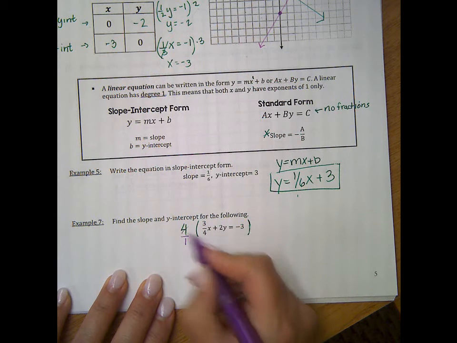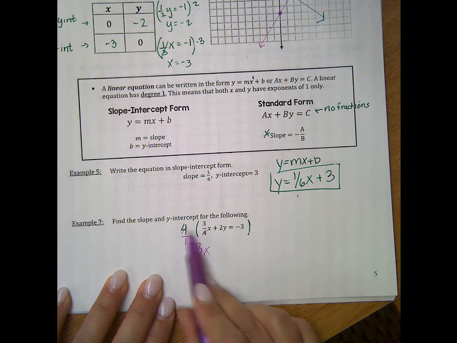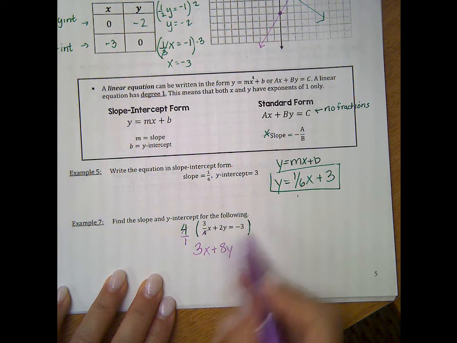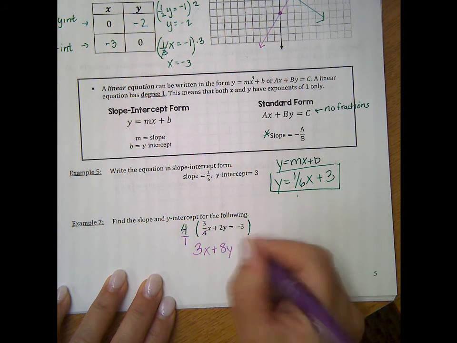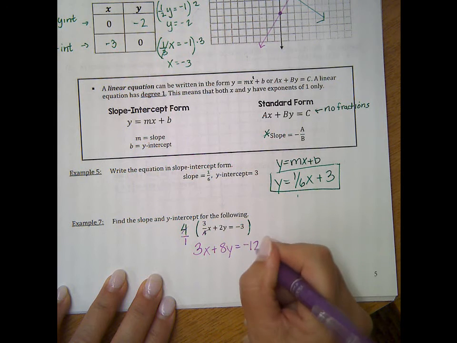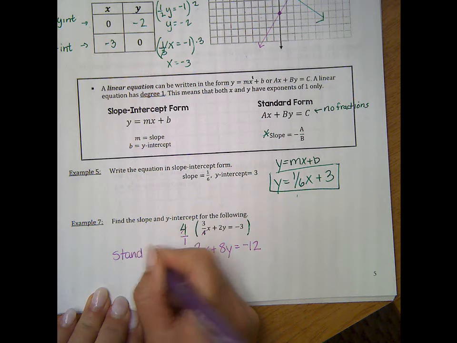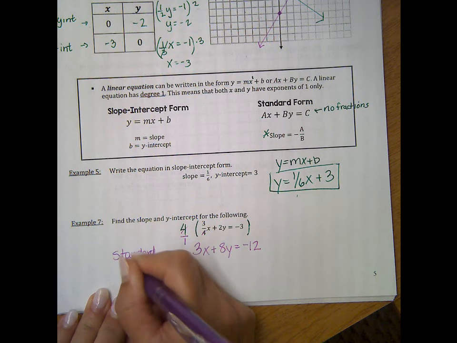The 4's cancel, and you just get 3x. If I multiply the 2 by 4, I get 8y. You have to do it to every term. If I multiply the 3 by 4, I get negative 12. So now it's in standard form. Make sure you're writing this down, taking good notes.